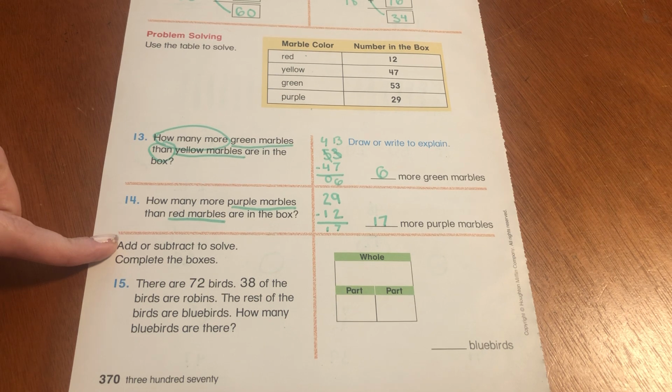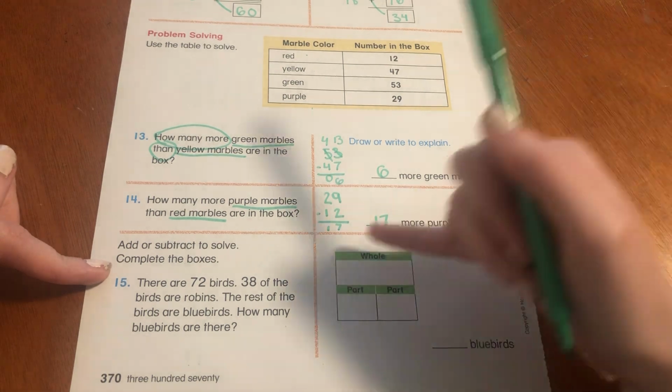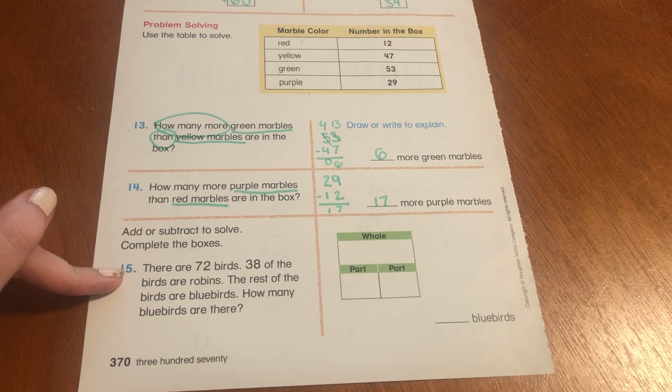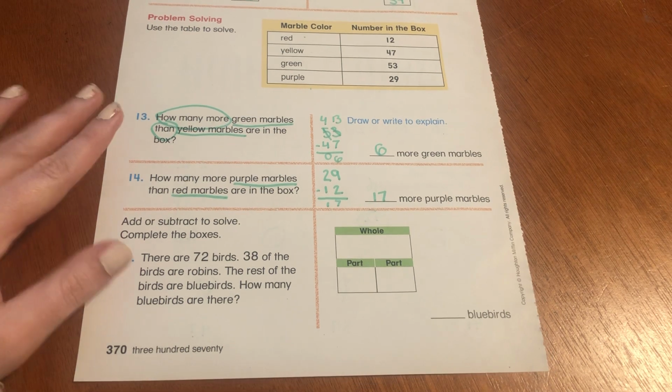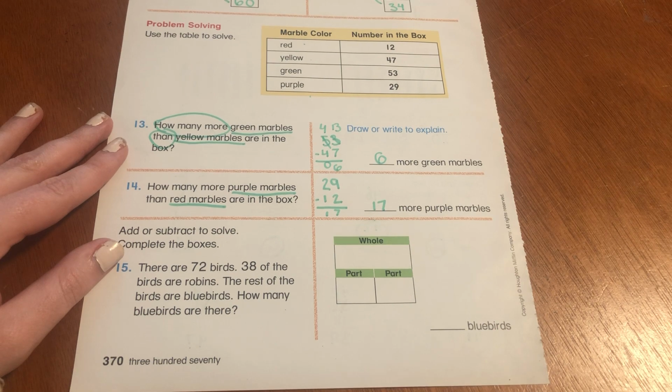Over here we need to either add or subtract to solve and then complete the boxes over here. There are 72 birds. 38 of the birds are robins. The rest of the birds are bluebirds. How many bluebirds are there?